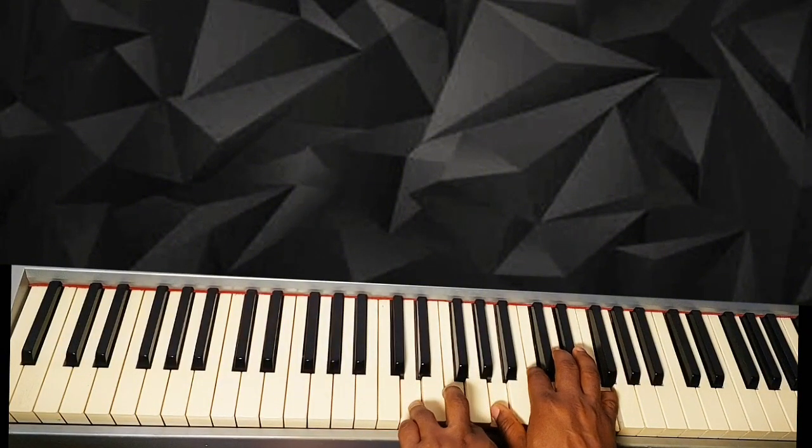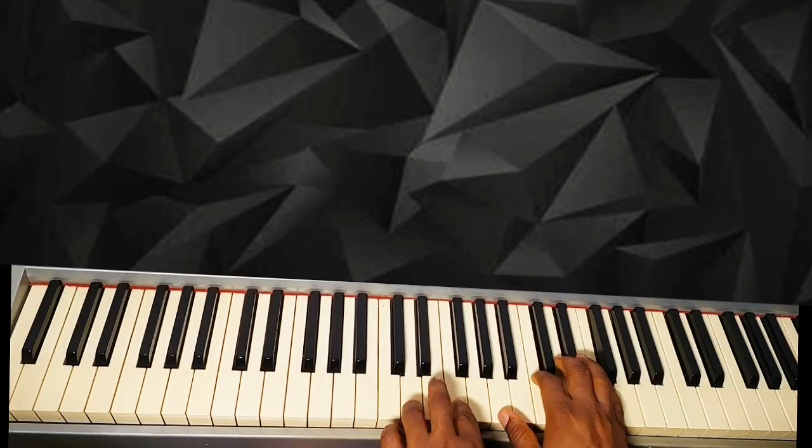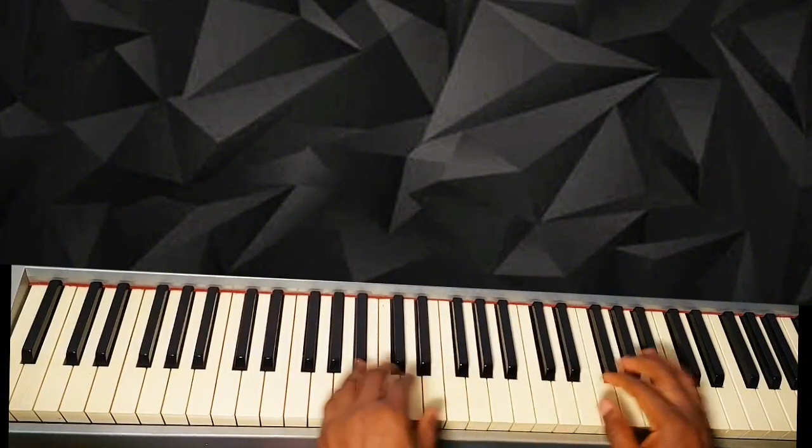To the D minor, which we have in close voicing: the F, the C, the A, and now in our left hand we have the F and the D.